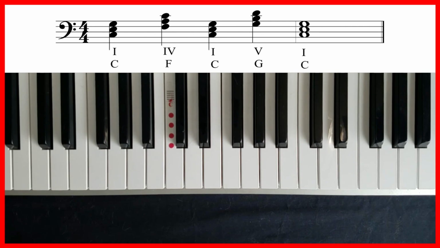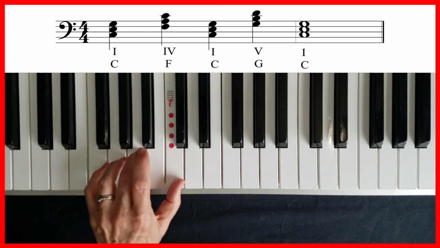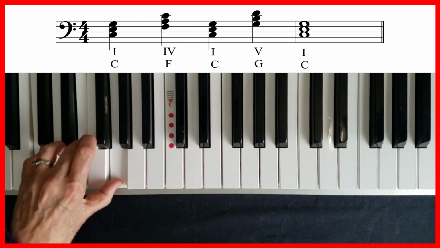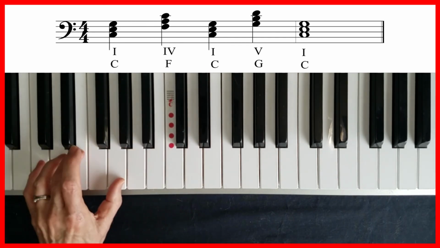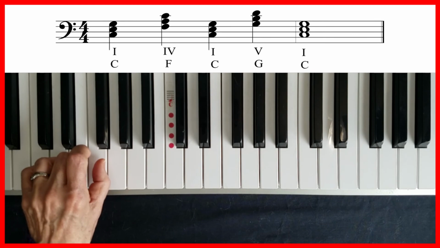Now here's an easy chord progression for you to learn. 1, 4, 1, 5, 1. You've got this.